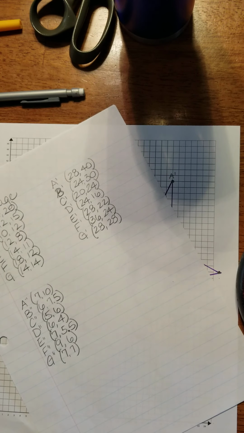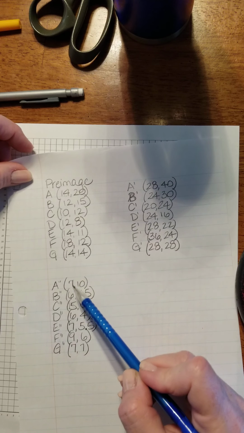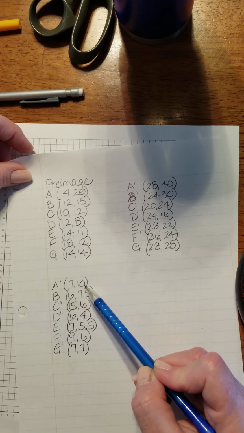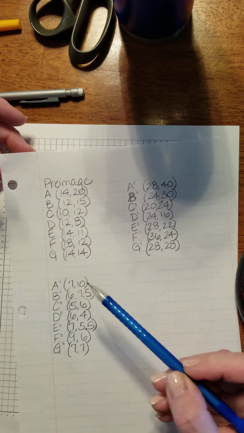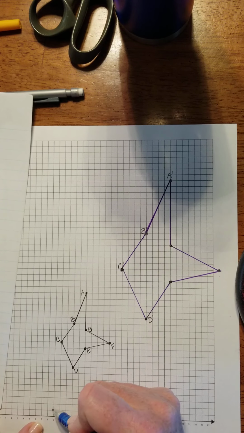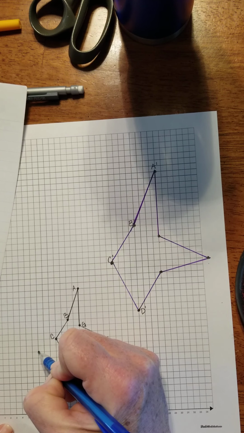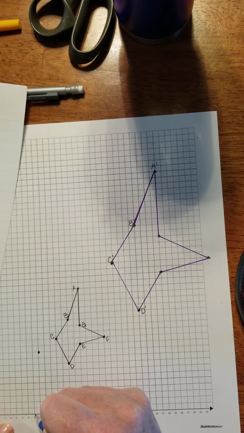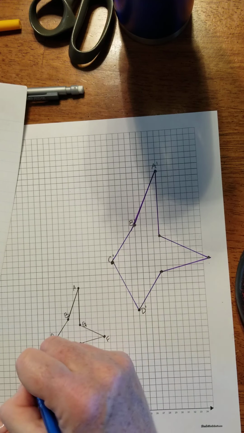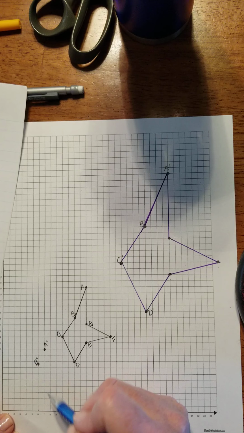Okay, so now you can see that all I've done is taken each coordinate. A was at (14, 20), so I multiplied 14 by 1/2 and got 7, and same thing with 20 to get 10. So you take half of the number. Now let's graph these and see what happens to our shape. The first coordinate, A double prime, is (7, 10). B double prime is (6, 7.5). Then C double prime, B double prime, A double prime. C is (5, 6).